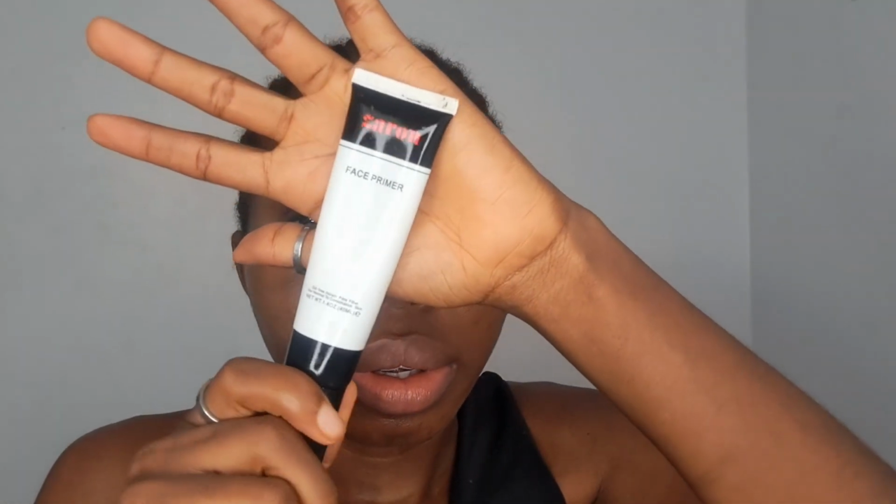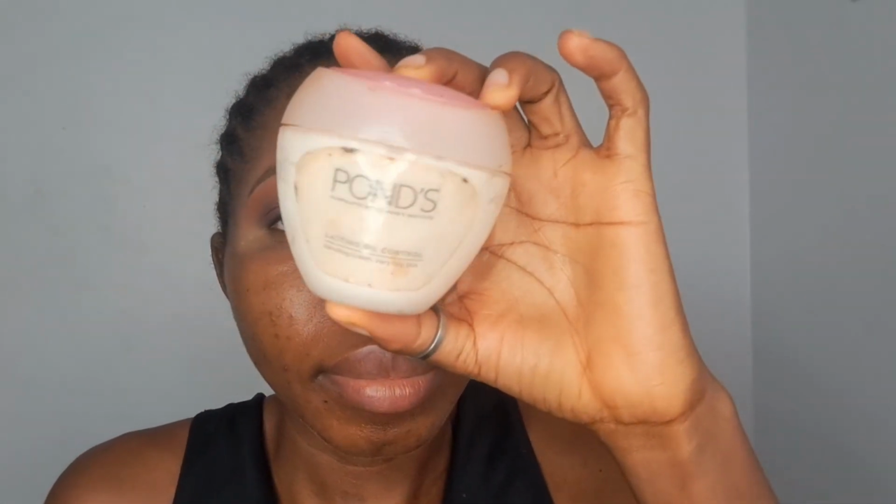Then you go in with primer. The primer helps your makeup to stay longer. It minimizes pores too. So I'm applying this all over my face using my hands. Your hand has to be clean. If you have oily skin, you go in with oil control and apply on all those places you produce oil.